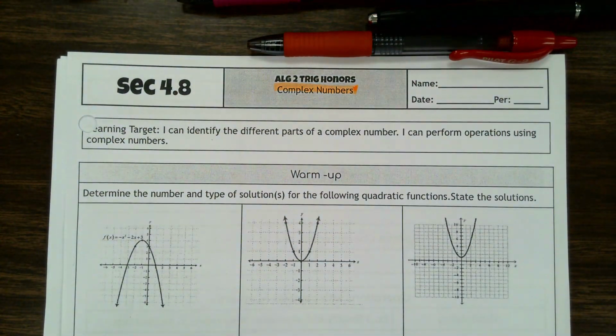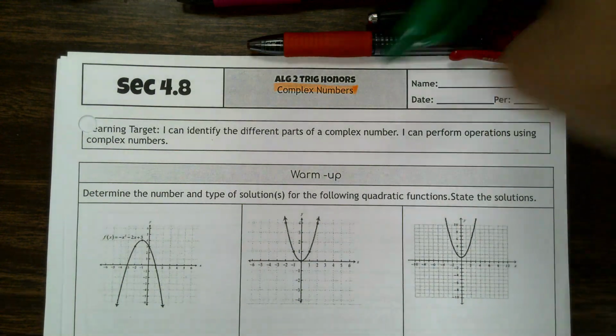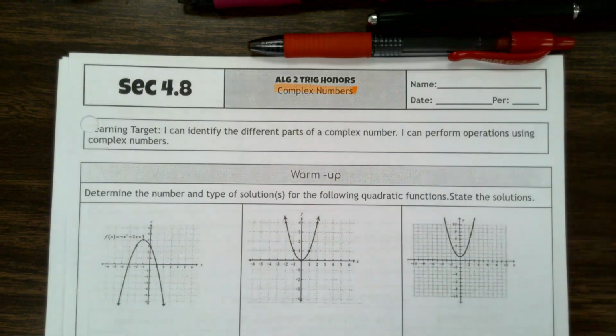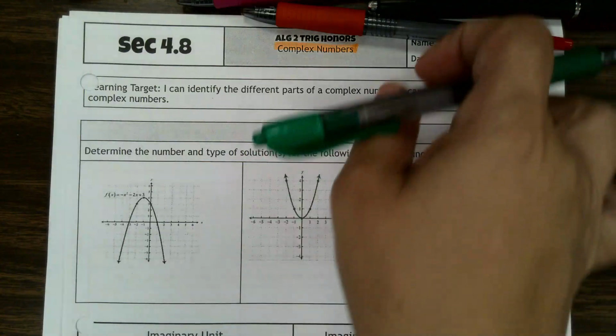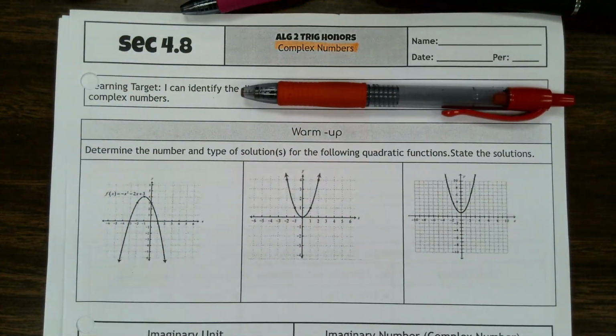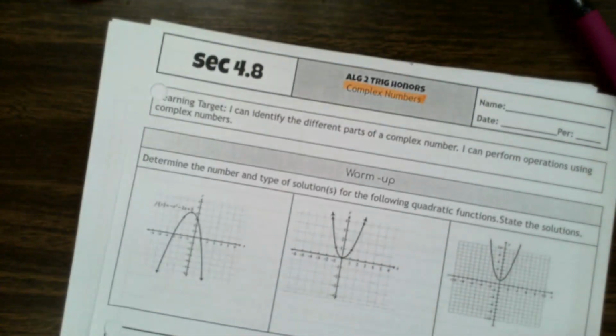To be quite honest with you, you have never seen this. This should probably be the first time you guys have seen it. So if you have any questions, please feel free to contact me. Okay. So the warm-up real quick asks you to determine the number of types of solutions that you might have given a graph.